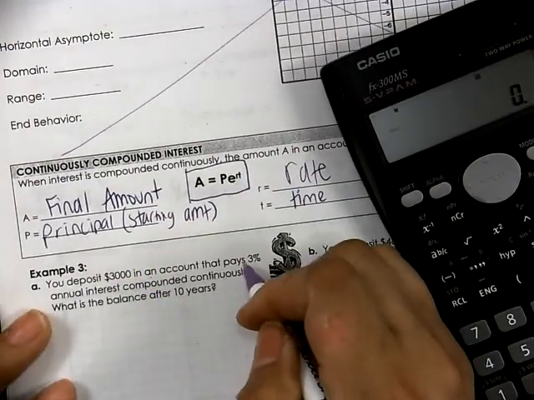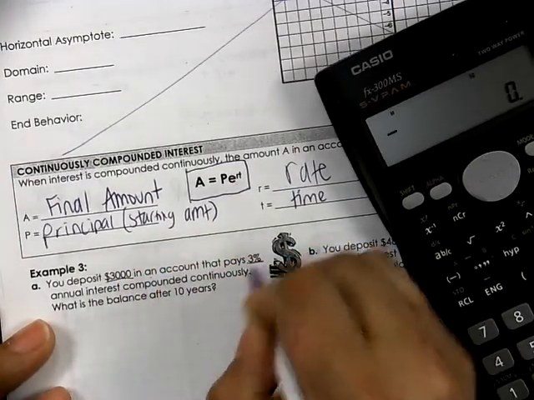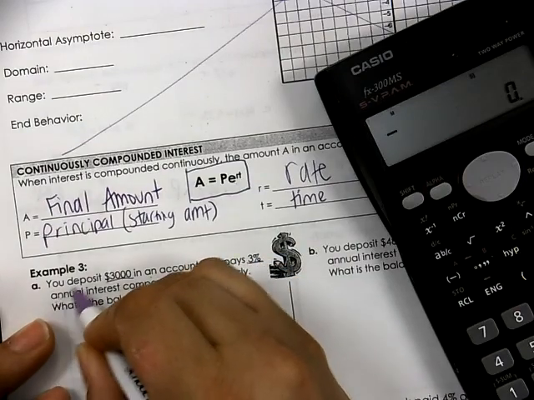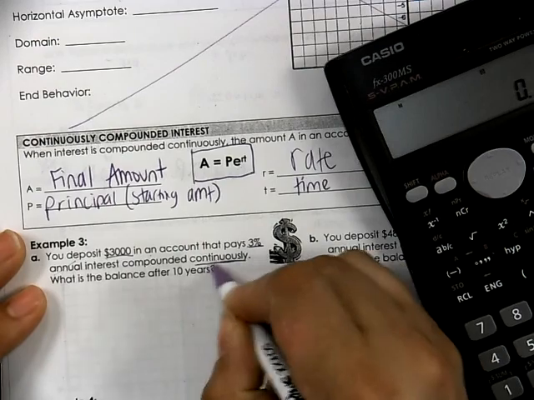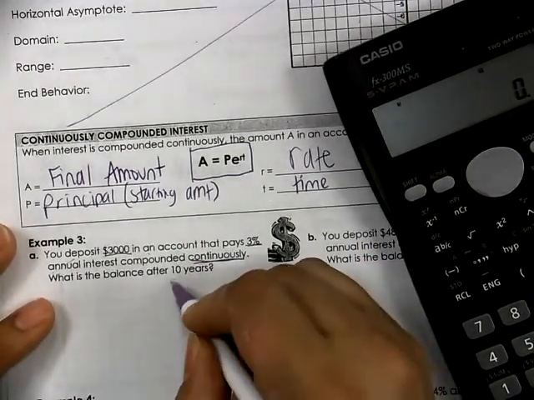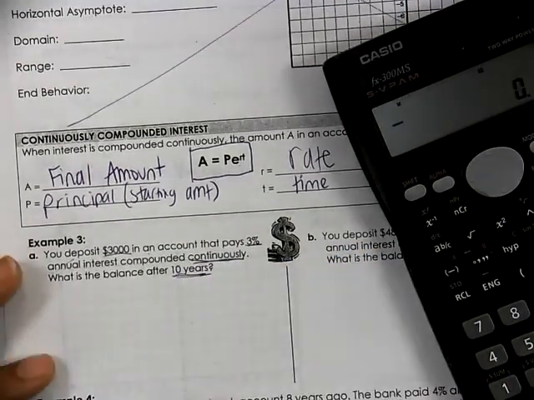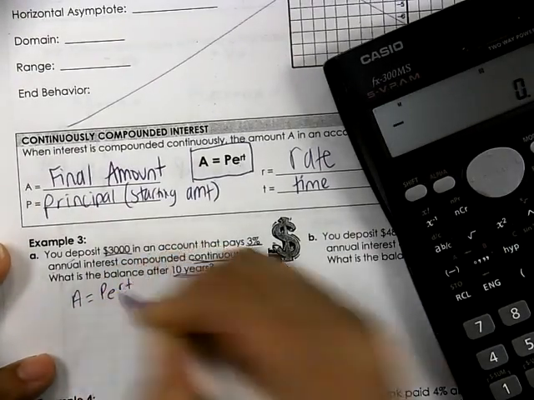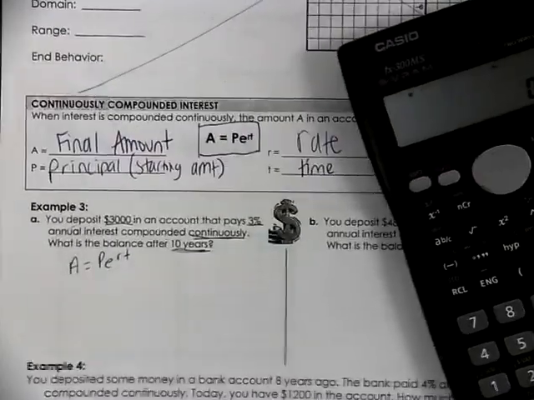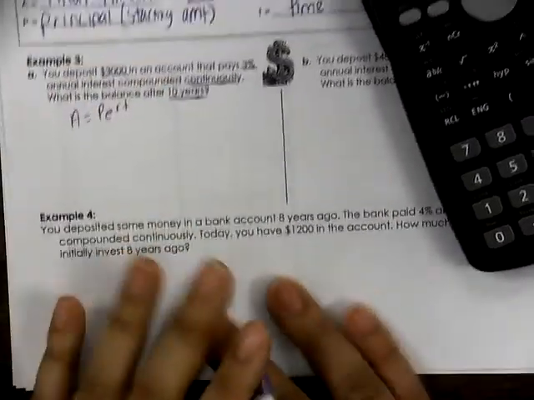You deposit $3,000 into an account that pays 3% annual interest. So ignore the word annual here. It's just saying that over a period of a year, they're putting interest in continuously, compounding it continuously, and then what will happen after 10 years. So because it said compounded continuously, you know you have to start with this equation. It's A equals P e to the rt, or a lot of times it's abbreviated PERT.